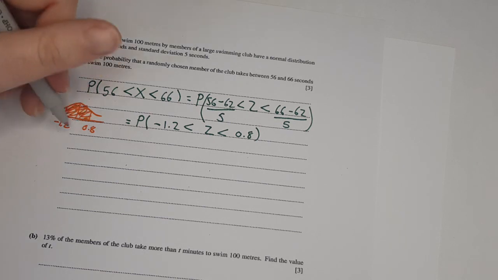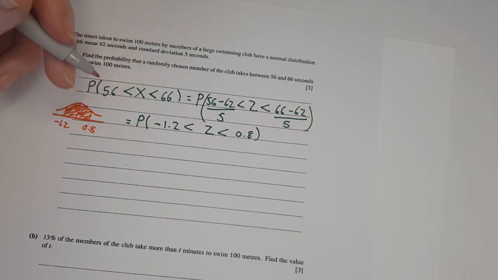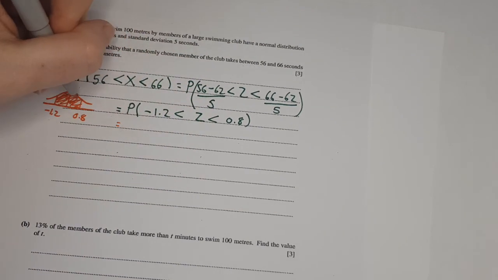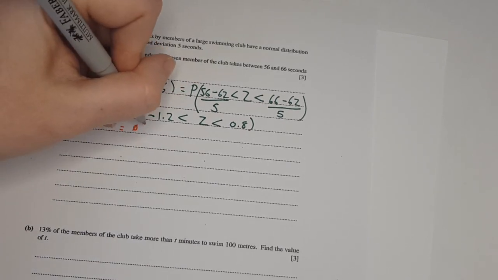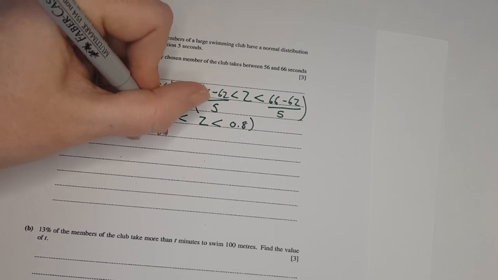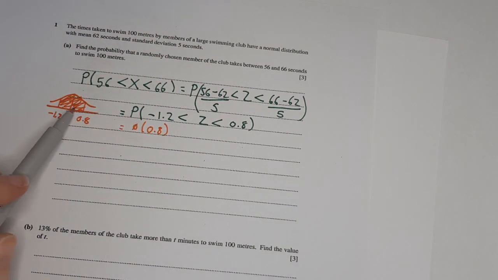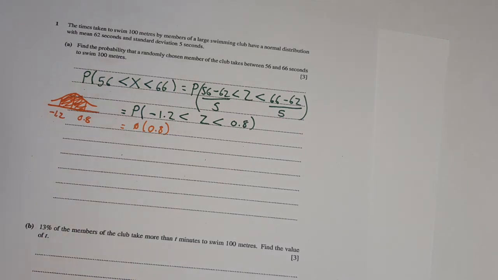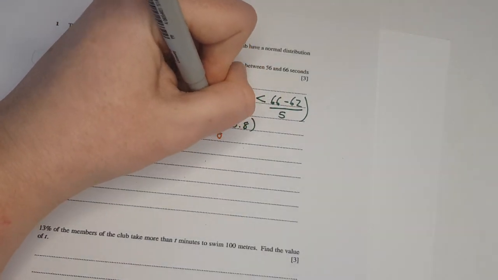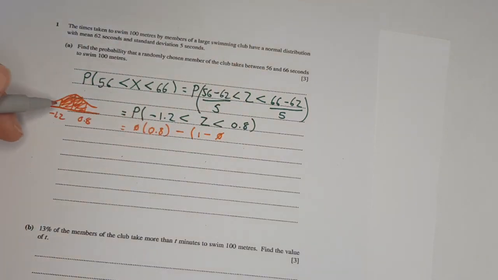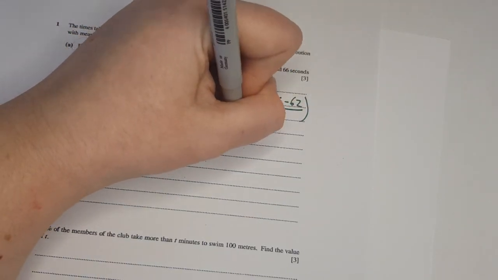So now remember, when it's between positives and negatives, I start with the positive one and I look up that on the table. And then I want to then remove just that part on the negative side. So I would have flipped the curve and I would have said 1 minus. So I'm going to say minus my 1 minus just that part from the negative of 1.2.